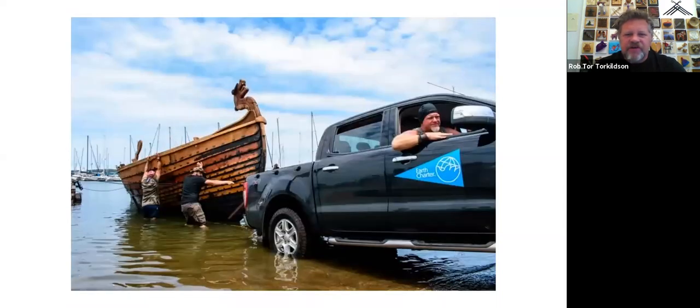And here we go. We're setting in, getting her in the water, which, you know, when you take a wooden boat like this in and out of the water, that causes all kinds of other issues. So we were constantly having leaks and cracking boards and constantly had to repair on the go. So I learned a lot about wooden boats on this journey.